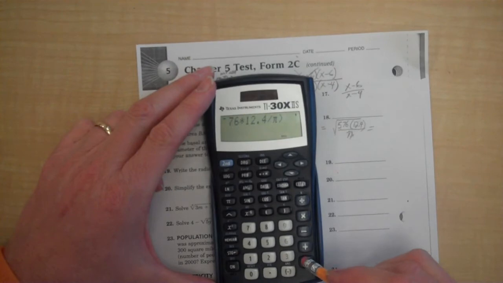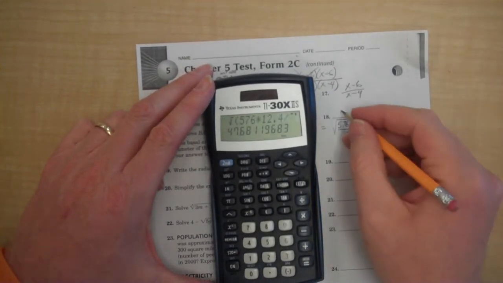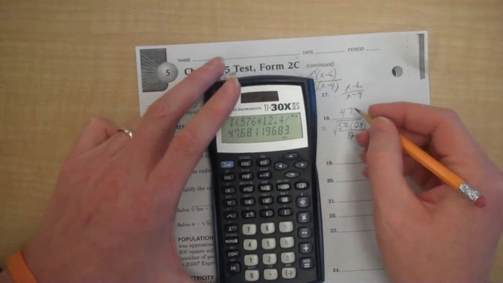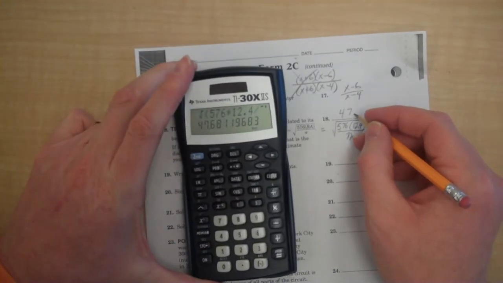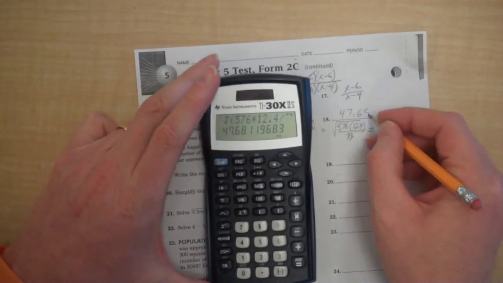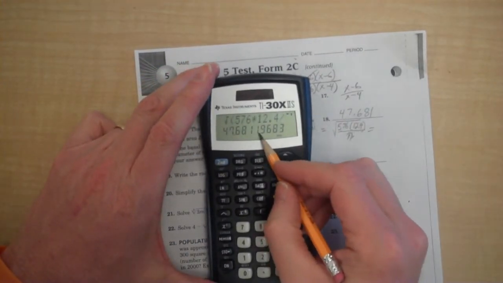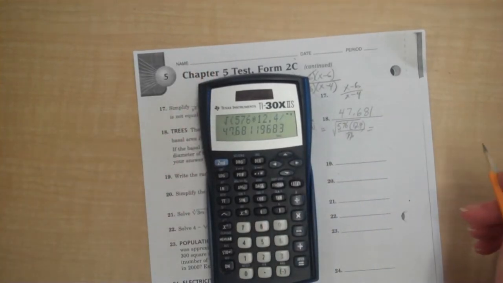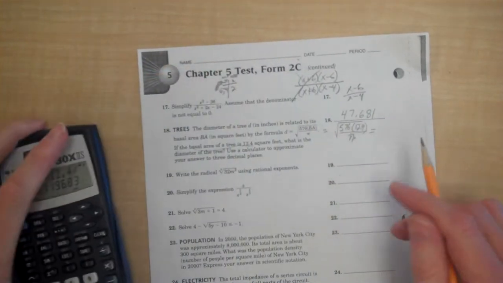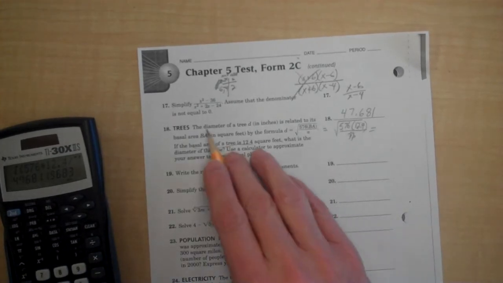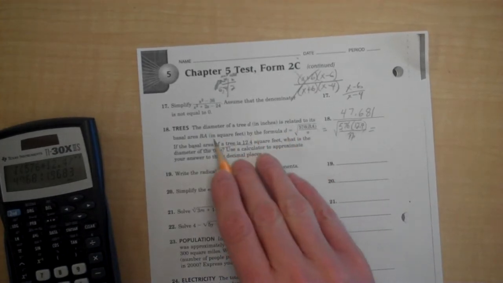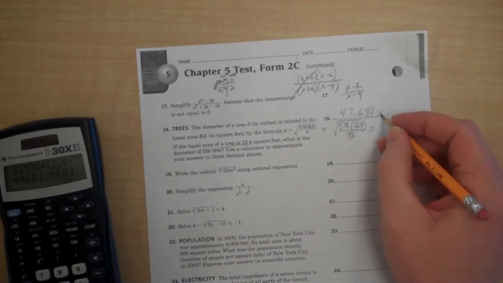And close my parentheses, and I'm looking at 47, 3 decimal places, 0.681. Next digit is a 1, the 4th decimal place, so I'm going to leave it there. And the diameter, square feet.